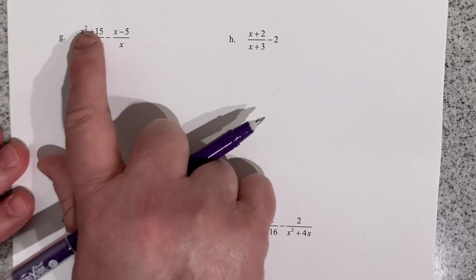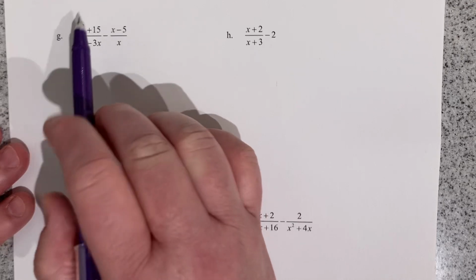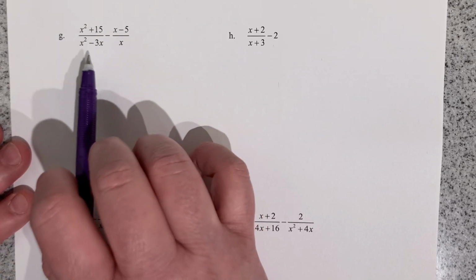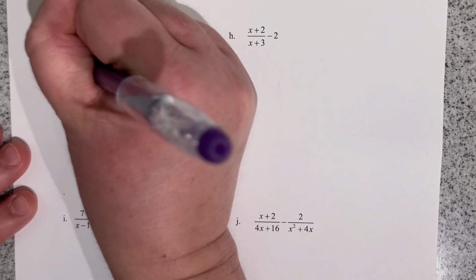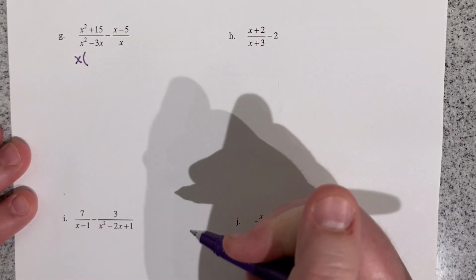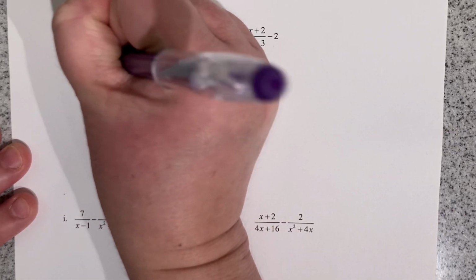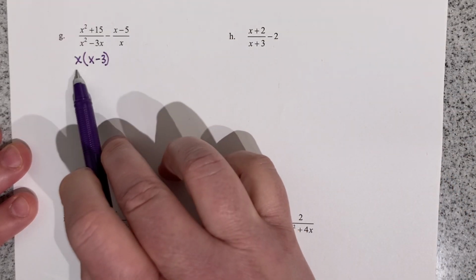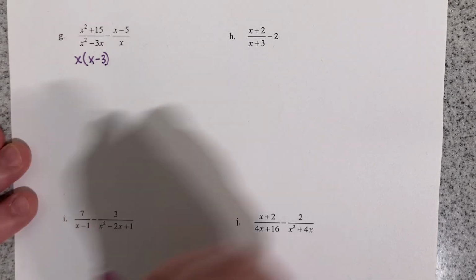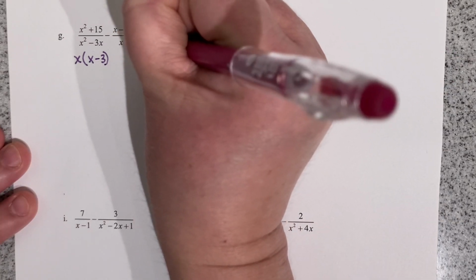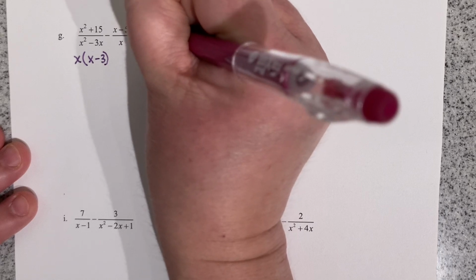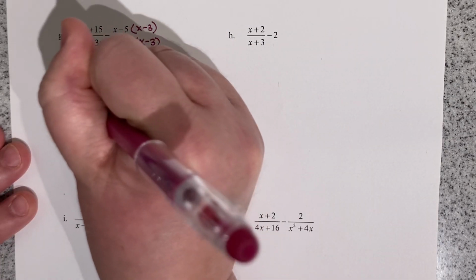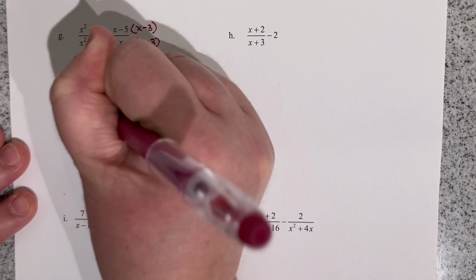Now, I'm not factoring tops of fractions. I couldn't anyways. X squared plus 15 is prime. But even if it were factorable, I wouldn't bother. It's just the bottom. The denominator has a GCF of x, and then what's left is x minus 3. The second fraction has that x, but we're going to have to multiply by the x minus 3 to get them to match. So that's the least common denominator, is x times x minus 3.